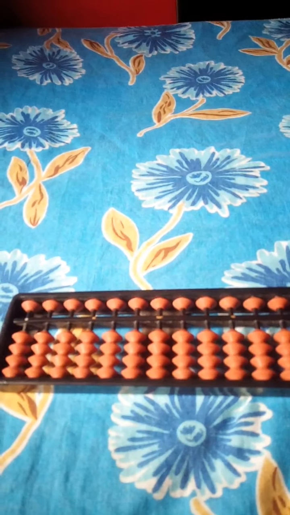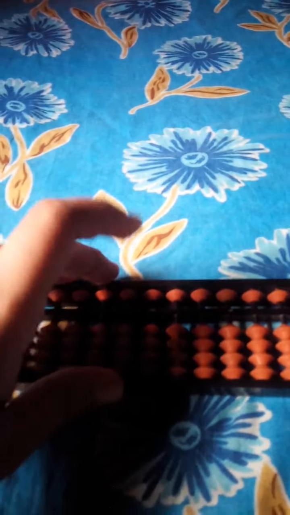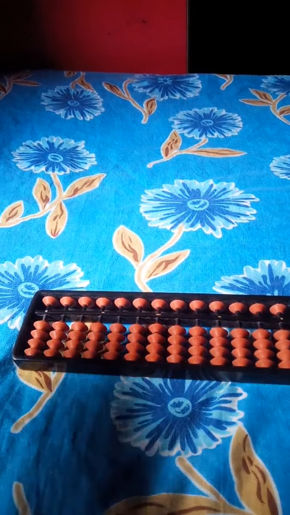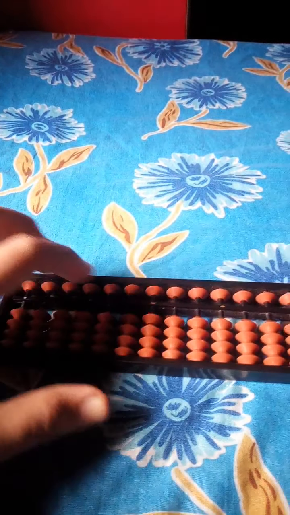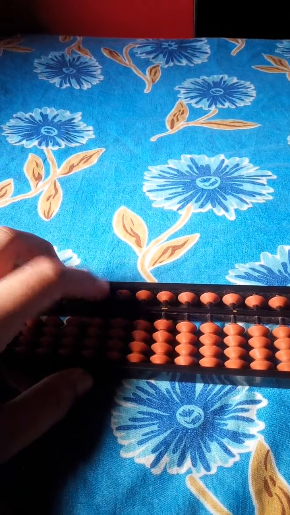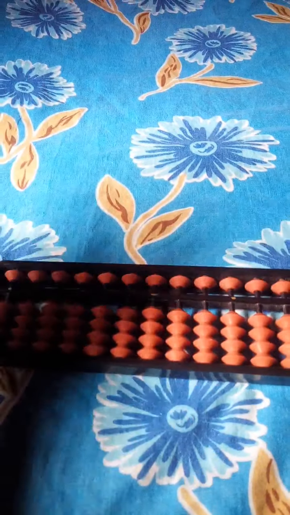In our earlier classes, this is the unit rod, the first rod of the abacus. Then this one is the 10s rod, 100s rod, 1000s rod. This is clear.